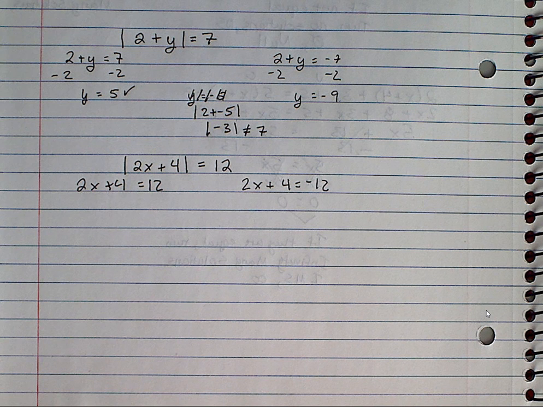So that's the gist of absolute value equations. That's as hard as we're getting today. This is easy. Great. I'm glad. Well, I mean, that's as hard as we're making it today.